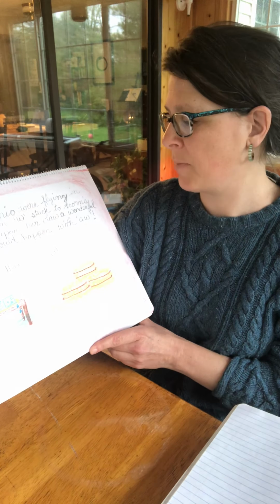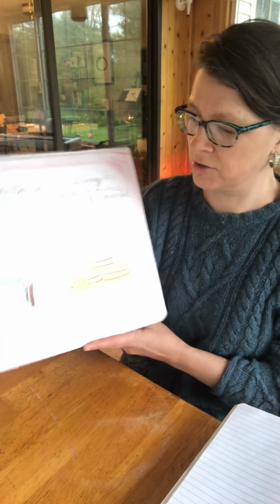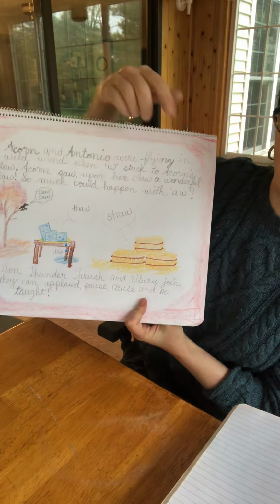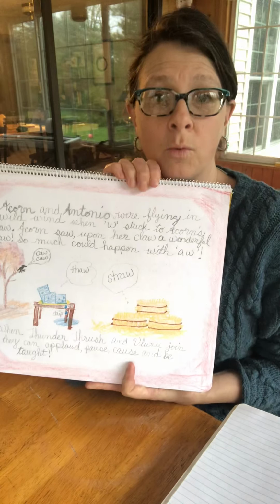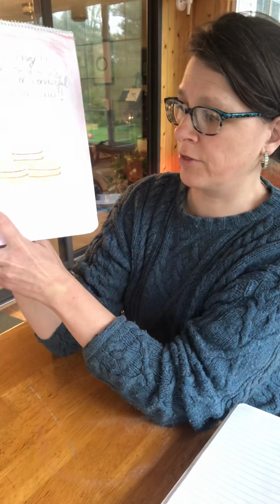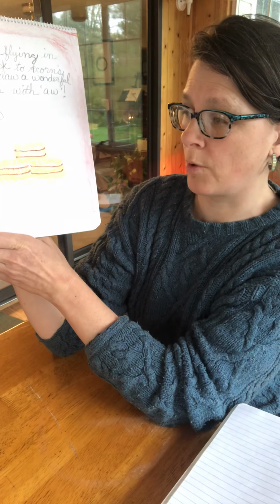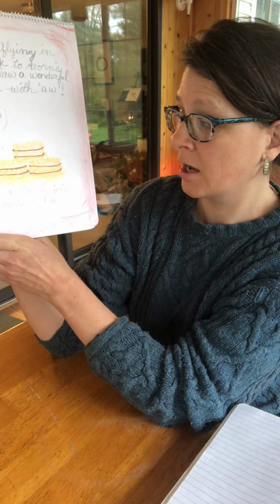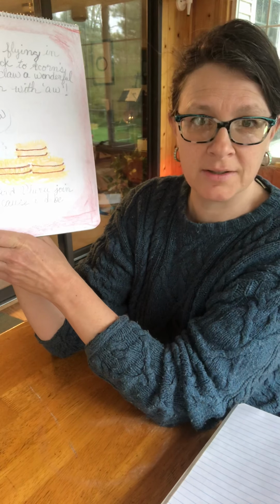So much could happen with aw. There she is. She can caw. There's the thaw and straw. Those are other versions of the aw word, or the aw sound in a word. When U joins A, they can applaud, pause, cause, and be taught. Those are AU words that also say ah.